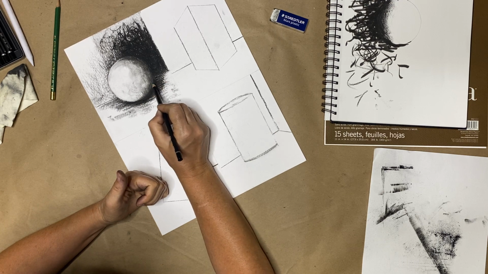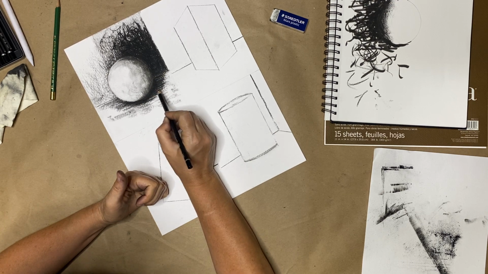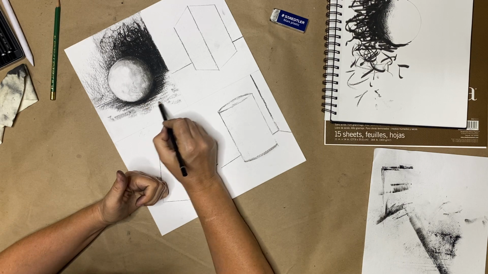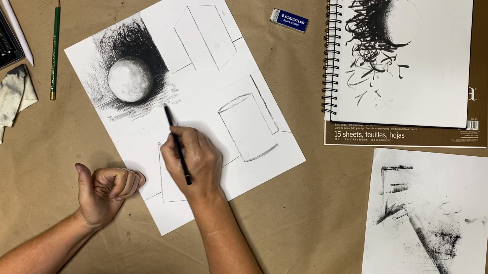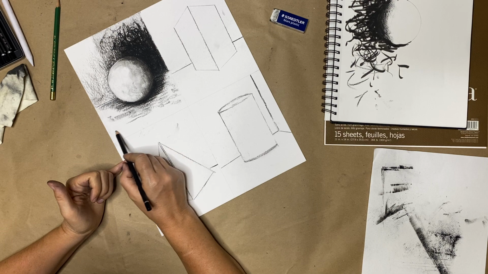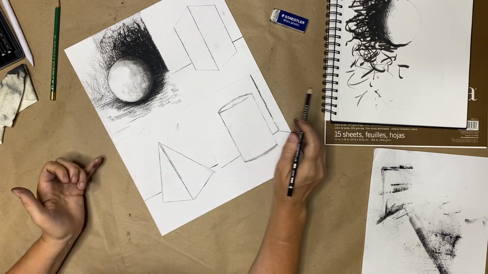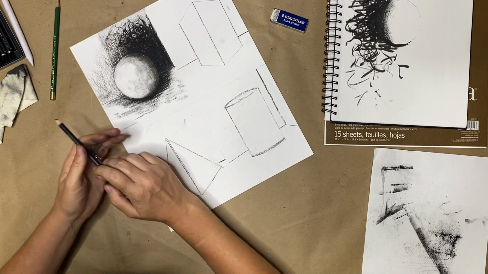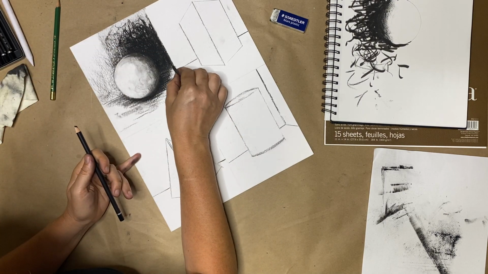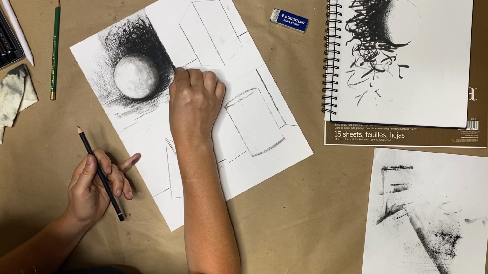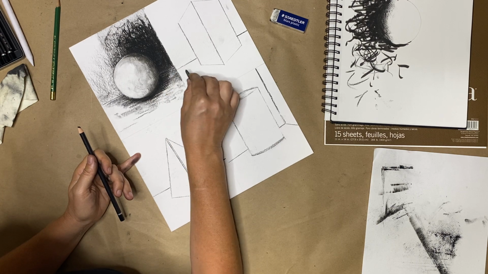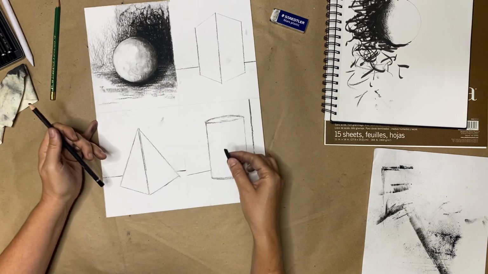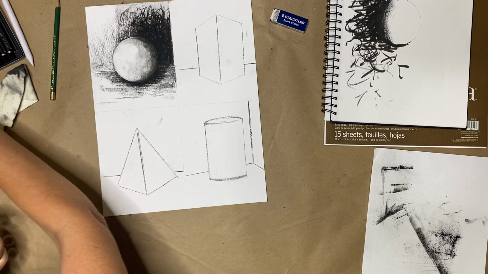I'm gonna add a little more mark making, just to kind of give it a little space. I might make it a little darker over here. I think I'm going to use my vine. And there you go.